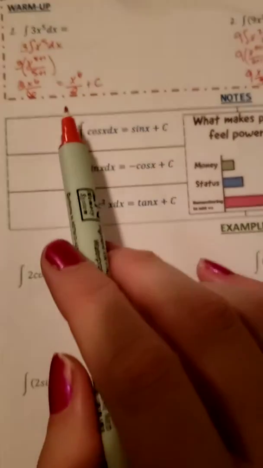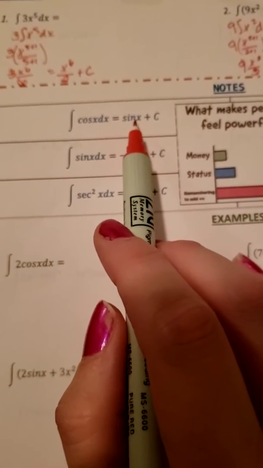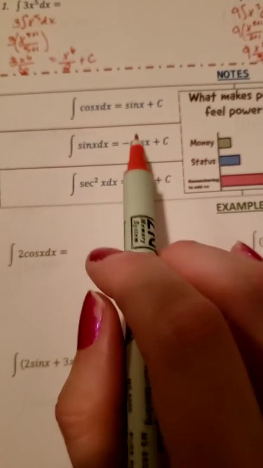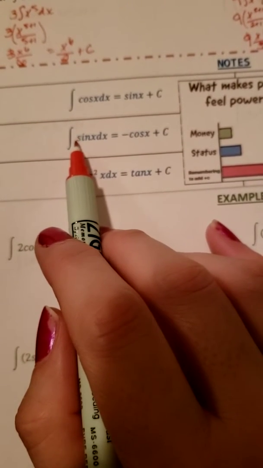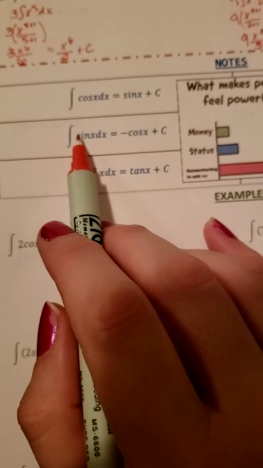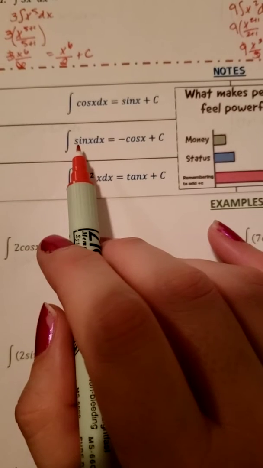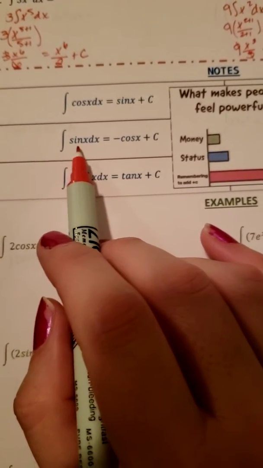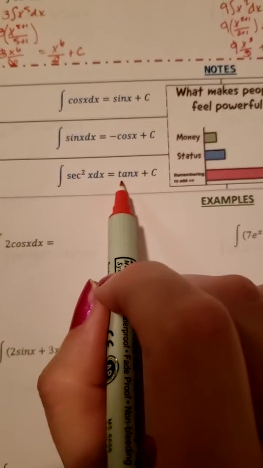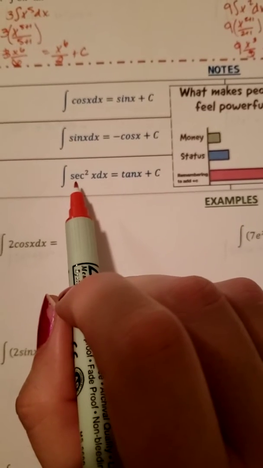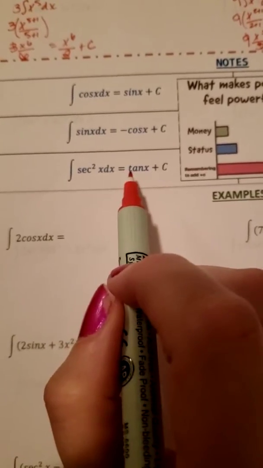And if you look, just like with polynomials, when the result is sine x, if you were to take the derivative of sine x, you get cosine x. If you take the derivative of cosine x, you get negative sine x. So it would stand to reason that if your integral were a positive sine x, then the result would be a negative cosine x. The derivative of tangent x is secant squared x, so the integral of secant squared x, or the antiderivative, would be tangent x.